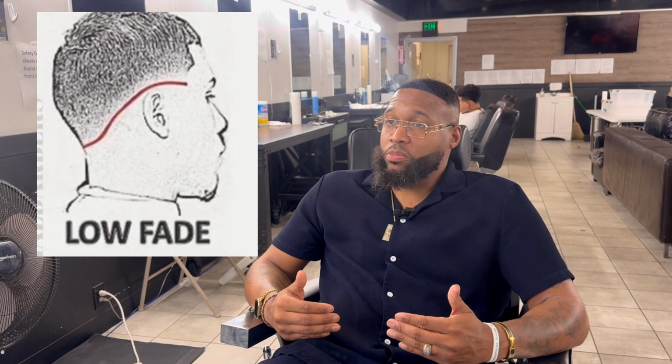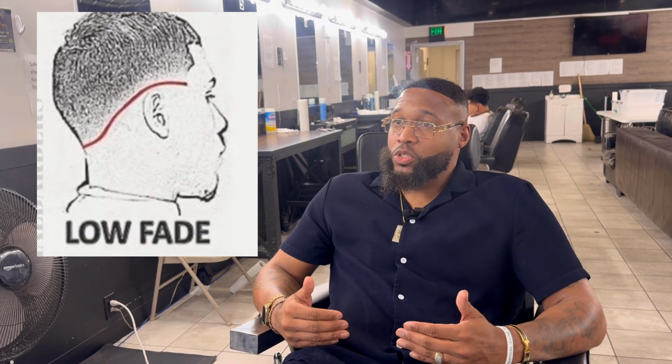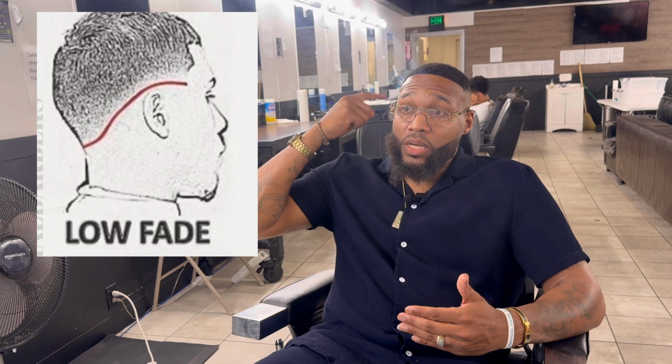Your baseline is going to be the trimmer. So if it's a low fade, you're going to place your baseline halfway in between the C cup. The C cup, right? So halfway in between the C cup is probably like right above the ear, right? And then you're either going to go straight or you're going to drop it.